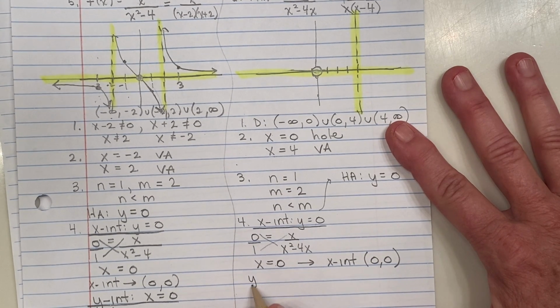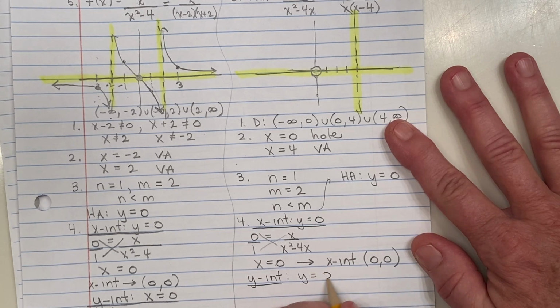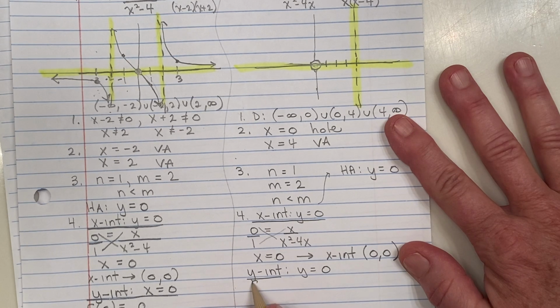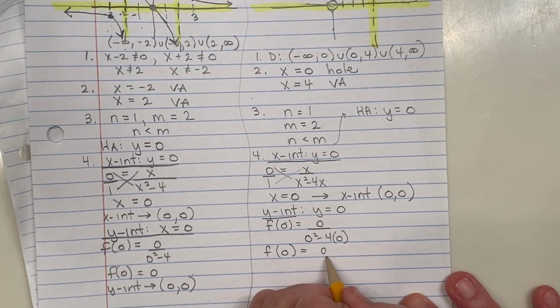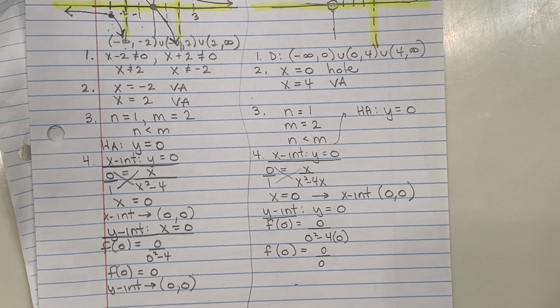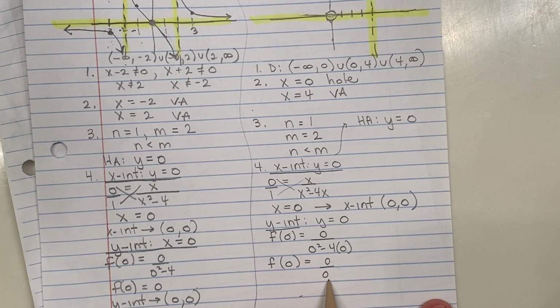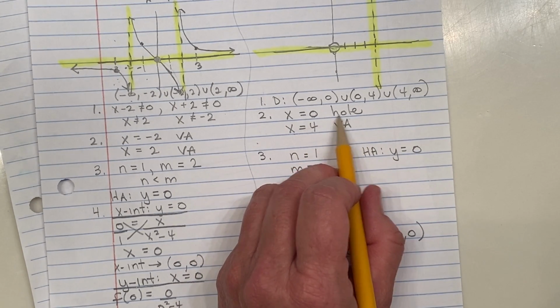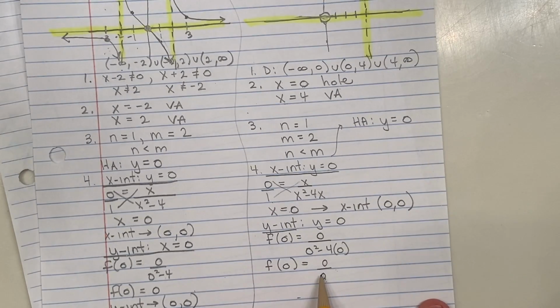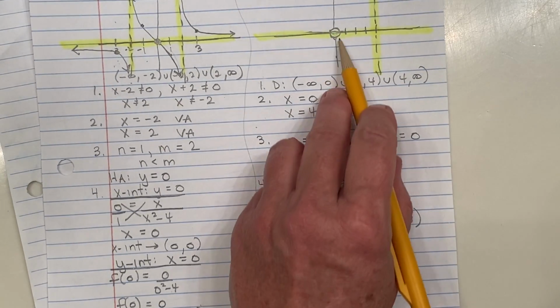Okay, let's find the y-intercept. It's probably going to be the same thing, but there's going to be a hole there. So what happens is we get f of 0 equals 0 over 0 squared minus 4 times 0. And this one's interesting because notice that we get 0 over 0. That's what we call indeterminate. When you have a 0 in both the numerator and denominator, that's an indeterminate situation. But remember, we also saw that x equals 0 was a hole. So we have to connect back here and go, okay, there's not a y value because of that hole occurring at x equals 0.